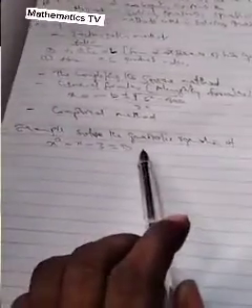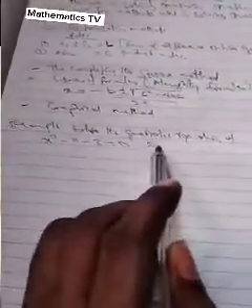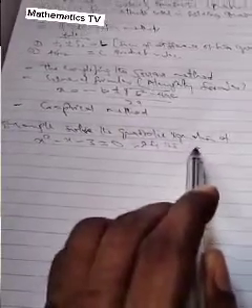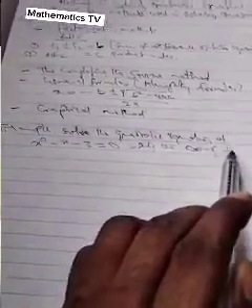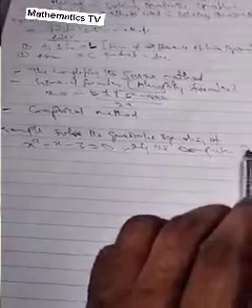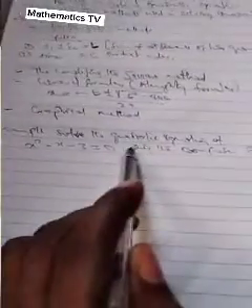But if they want us to use the completing the square root method, there must be a statement saying so. That instruction was not given, so let's leave that one out.